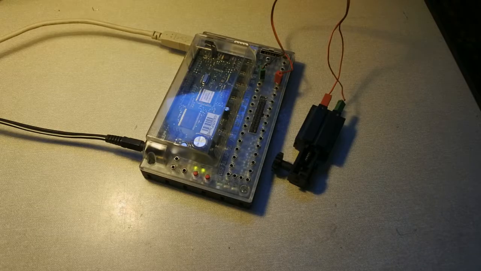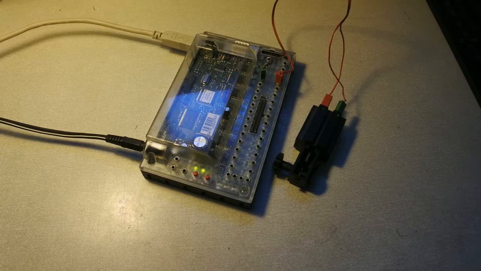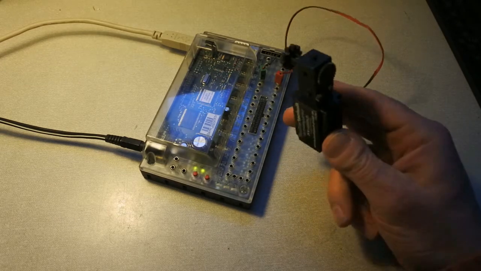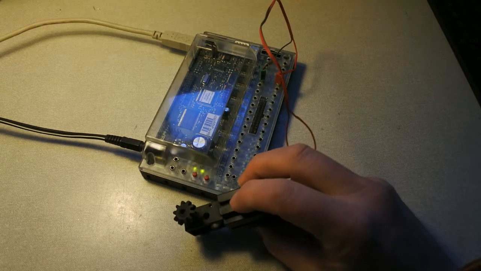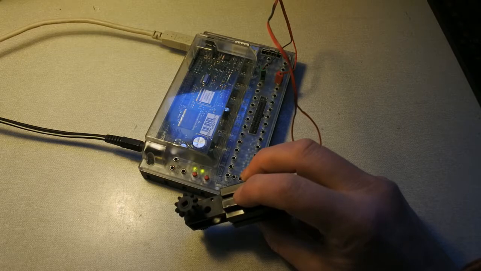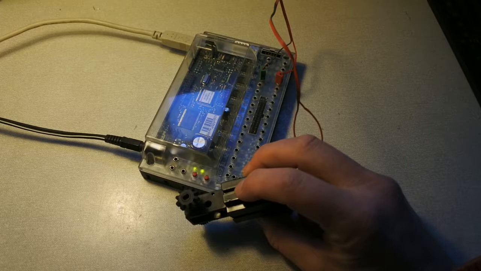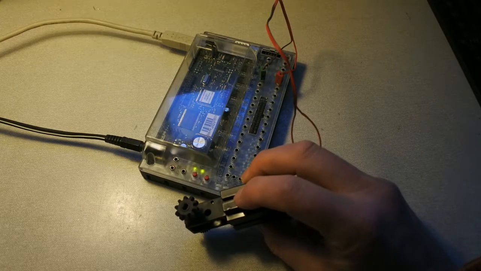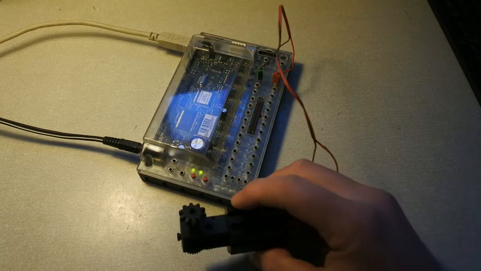So, yeah, actually I want to wrap this video. So let's run it again and hold the motor. And you can also see that these LEDs are blinking while it's running.